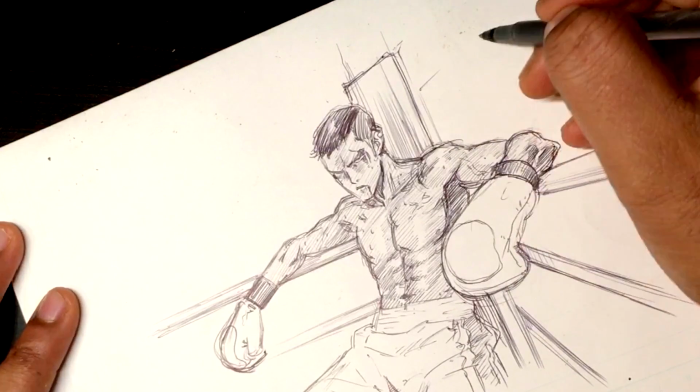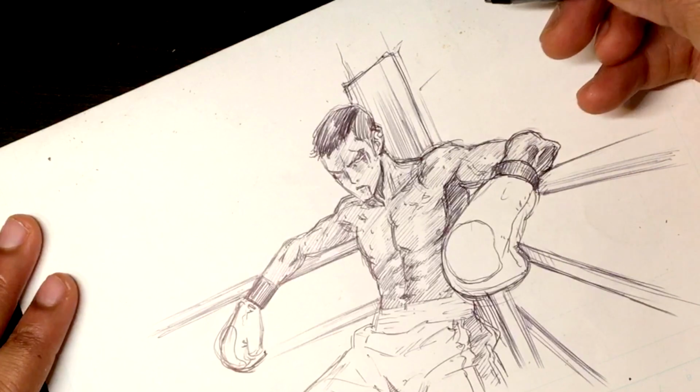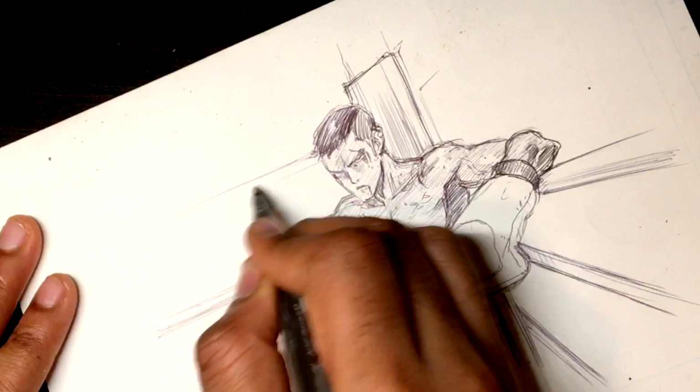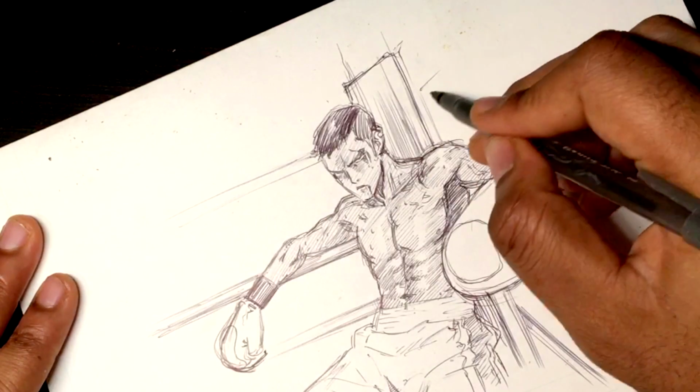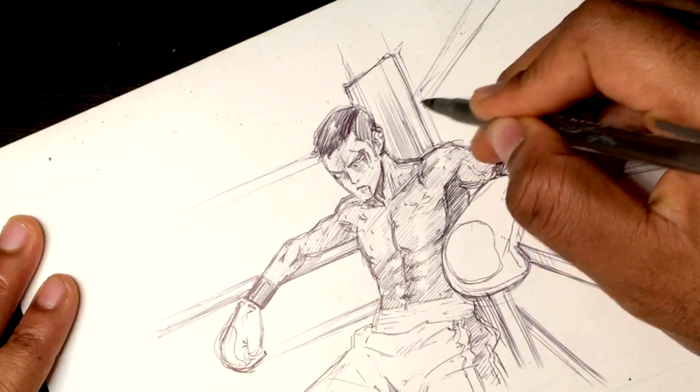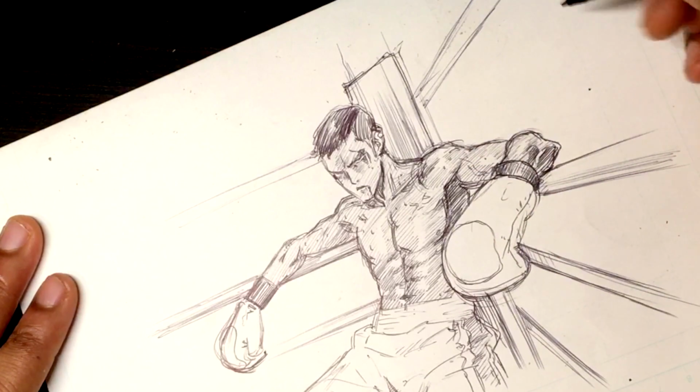But do you want to draw it exactly as is? Are you taking certain things from it, and how are you going to translate that into your own style? These are things that take practice and time, and you do it over and over again.